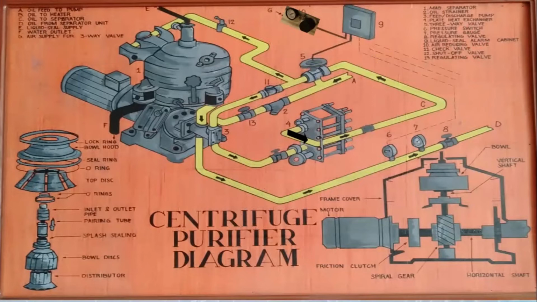In our fuel oil system simulation, the fuel oil system and its principles are based on the arrow flow of direction. Based on the diagram, from the fuel oil settling tank A, it will flow to number 2 fuel oil strainers.